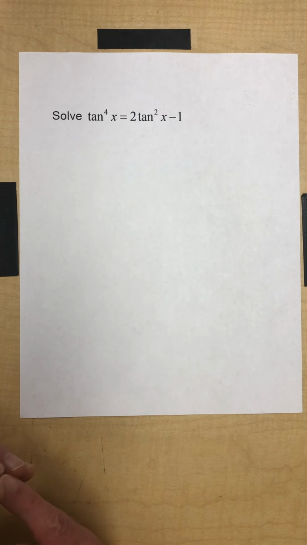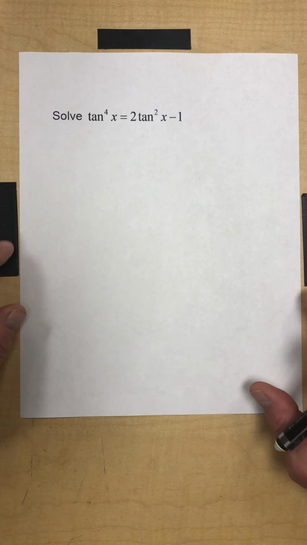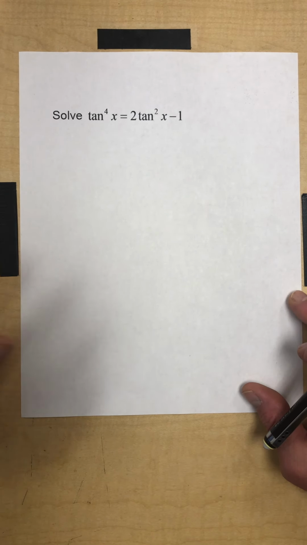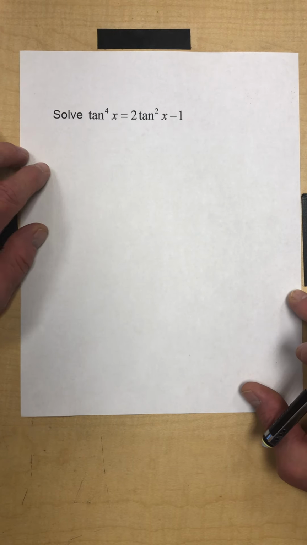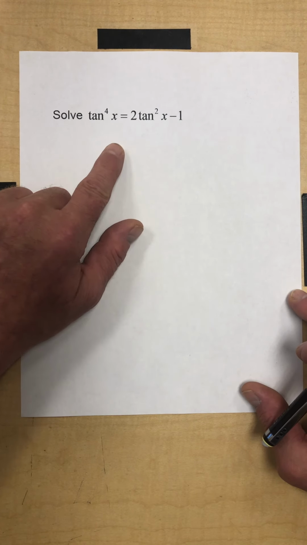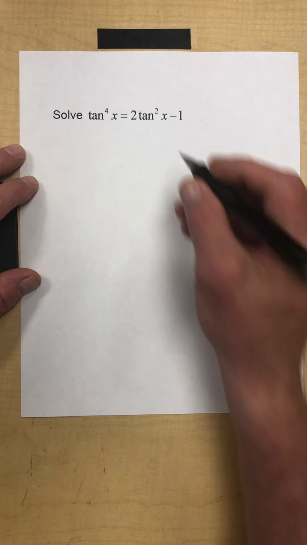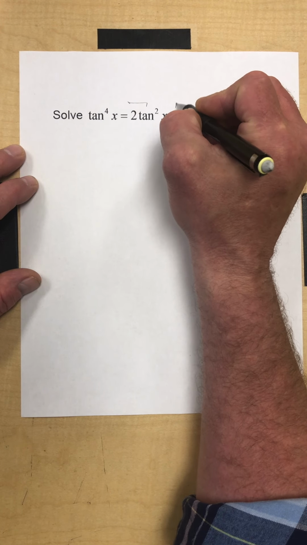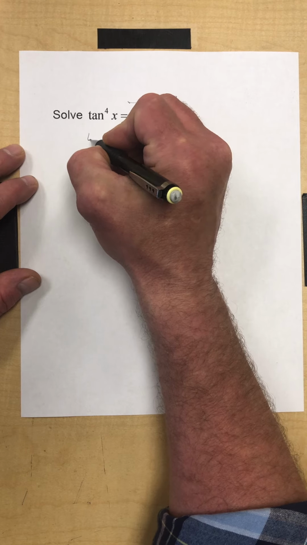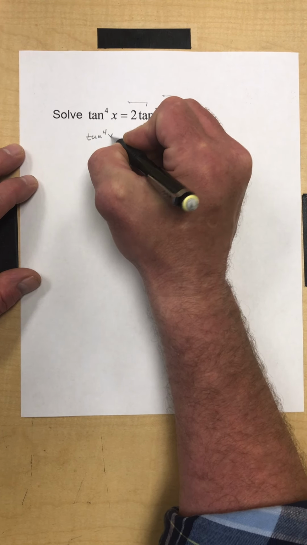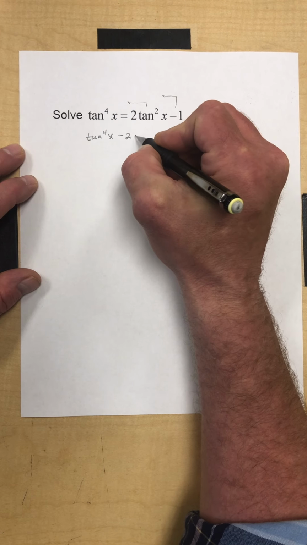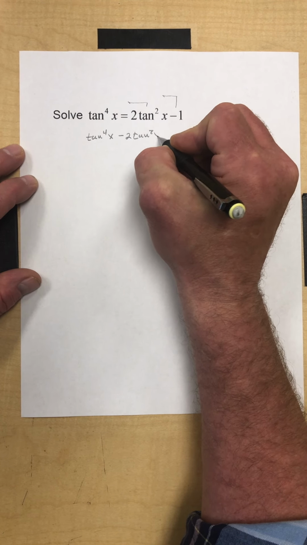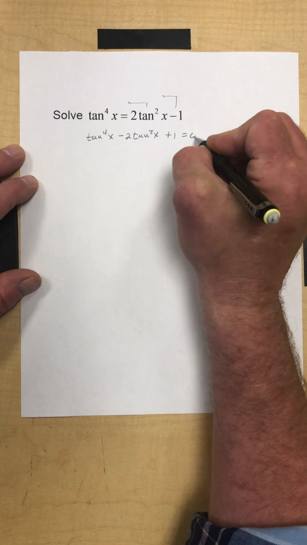I know when I first look at it, I'm thinking this has got to be real similar to one we looked at last week where we had cosine to the fourth and cosine squared, as well as one on the quiz that's due tonight with sine to the fourth and sine squared. So I'm thinking put it in standard form and then see if we can factor it. So I'm going to take everything on the right side and move it over to the left. Okay, so I'm going to get tangent to the fourth of x minus 2 tangent squared of x plus 1 equals 0.